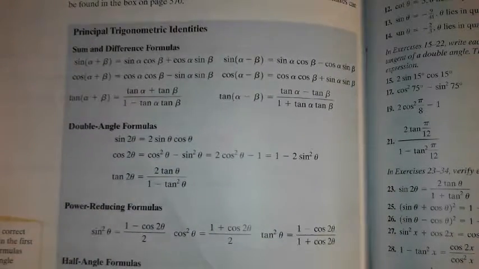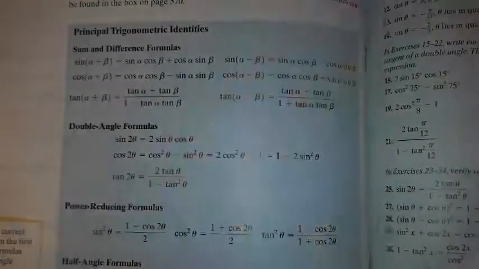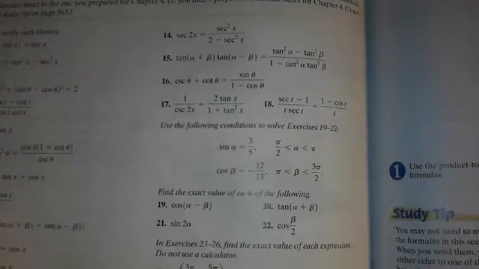I think there might be one other thing that this is on page 596. It's got all your, but that's your reference sheet anyway, so never mind. So that's it, just a little thing in the book to help you.